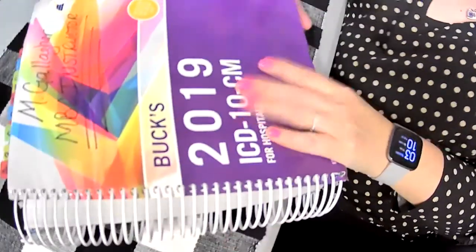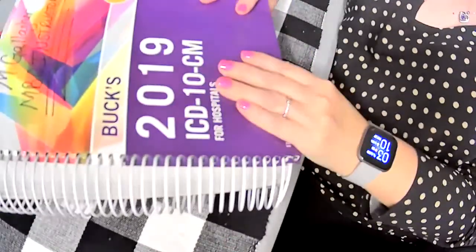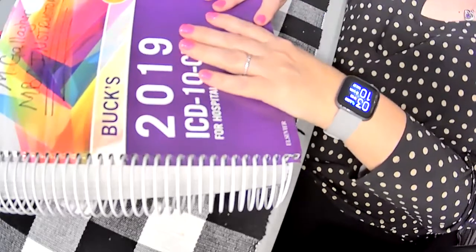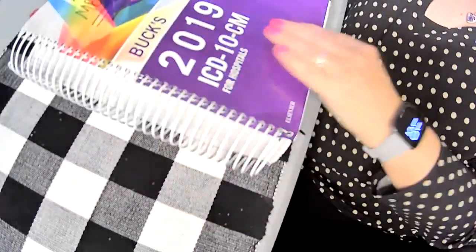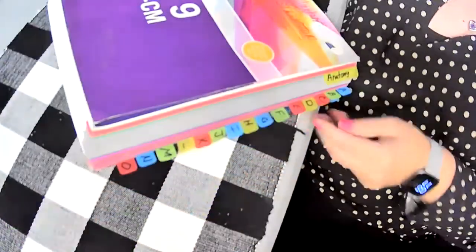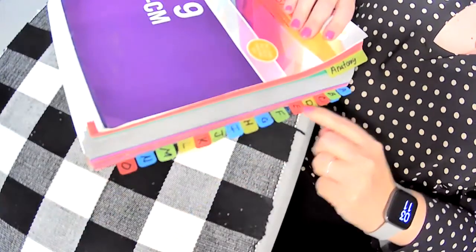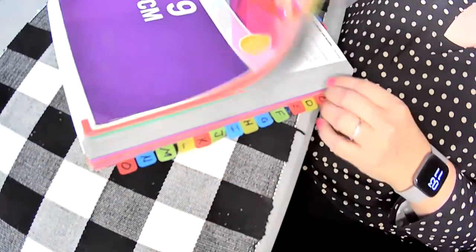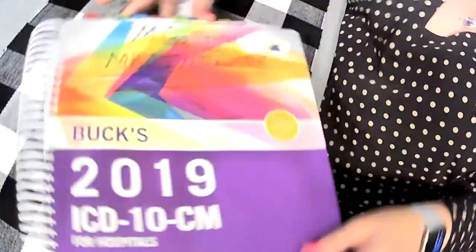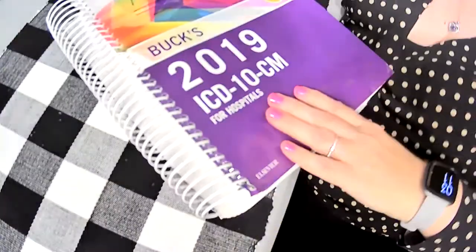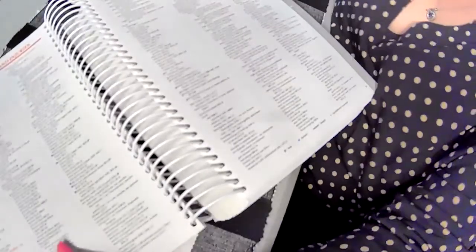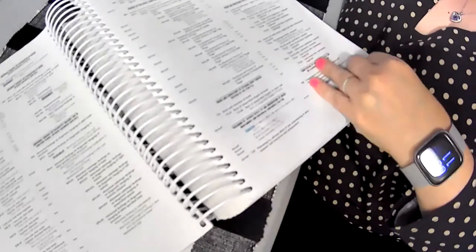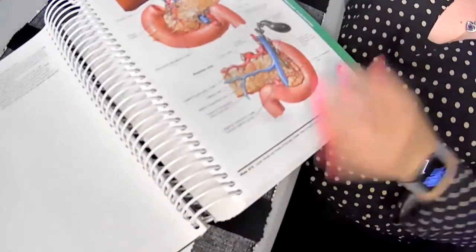So you guys see my ICD-10, this is the 2019. I do have a 2020, but by the time I get my books labeled the way that I want them, it's time for new ones. So this is what I do. See the side where I have tabbed here, and then the top I've tabbed here. This is my index. So if you're new to the ICD-10, then at the very beginning, let's just start. This is guidelines. You have some anatomy, some great resources here.